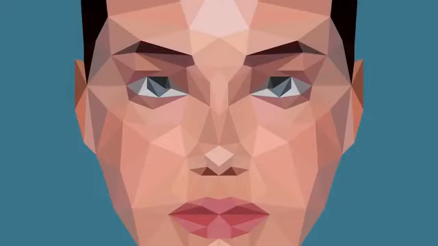Hey everyone, in this tutorial I'll be showing you how to create a low poly portrait in Adobe Illustrator. I'm using the version CC 2015. If you're a subscriber, you probably know that I've made a tutorial on how to do this in Photoshop.